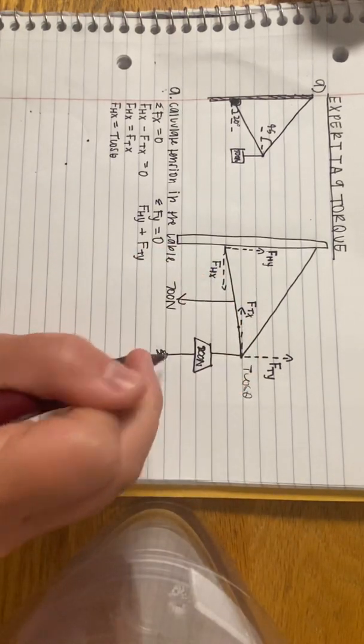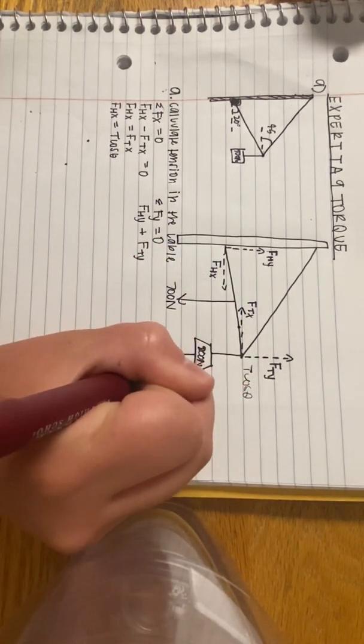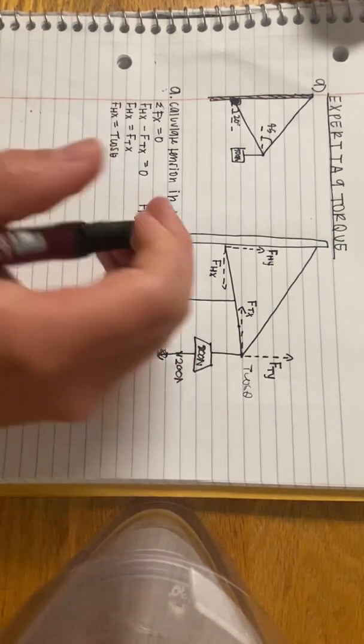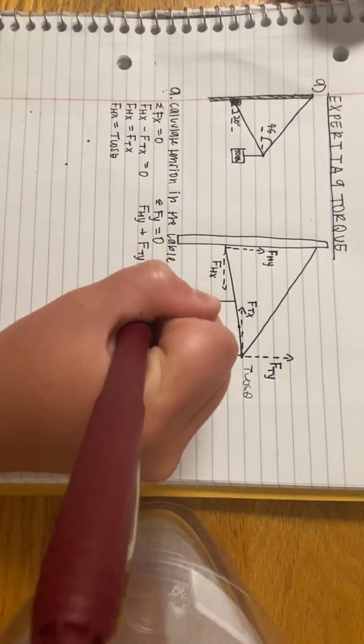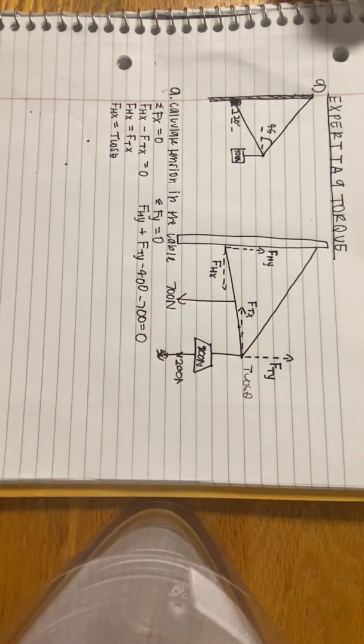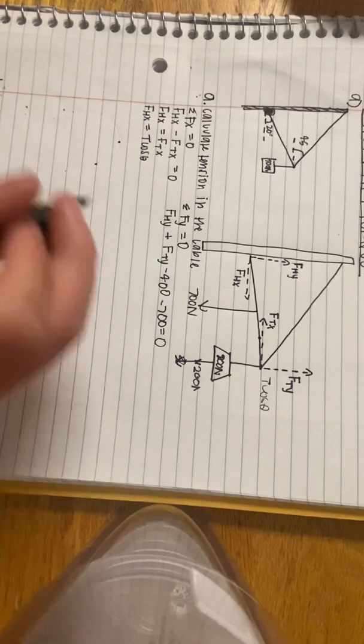This should be much shorter. Let's make this right here, 400 newtons, and this is 700 right there. So minus 400, we know these forces, minus 700 is equal to 0. Those are all our forces in the y direction.